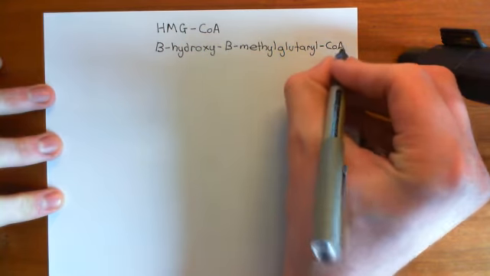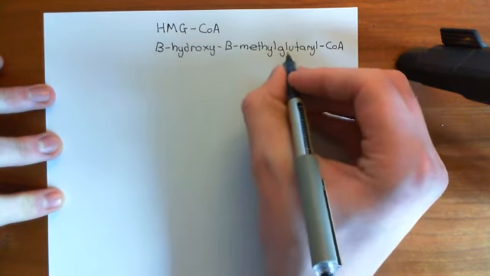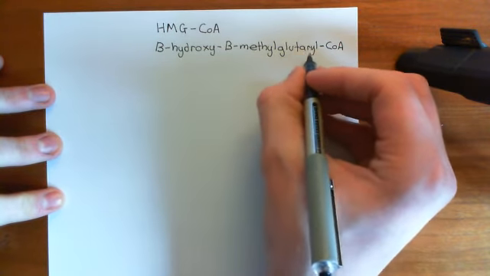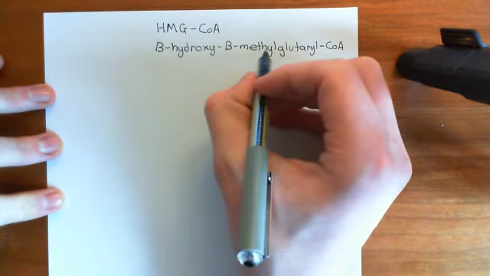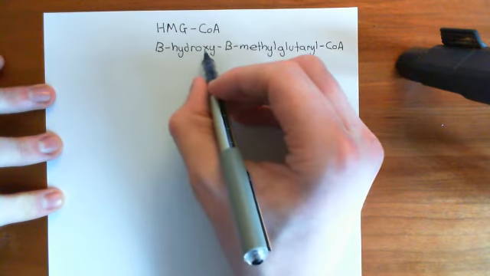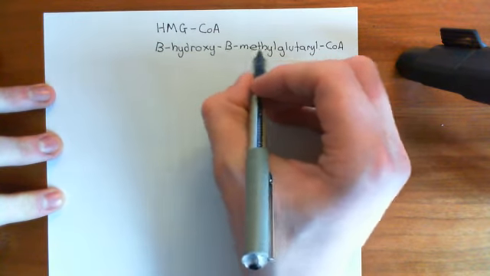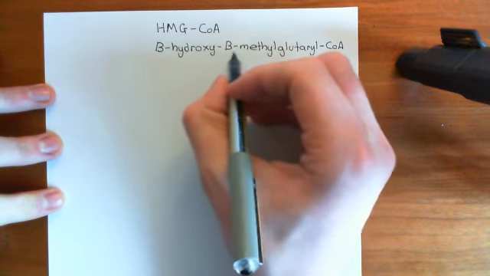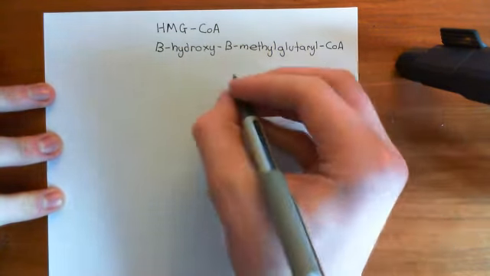Okay, so basically glutaric acid is a 5-carbon molecule where you have carboxylic acid groups at either end. Okay, and then the beta-hydroxy beta-methyl means that you have a hydroxyl group coming off the middle carbon of that glutaric acid molecule and a methyl group coming off also the middle carbon. And then finally you've got a coenzyme A molecule on one side.